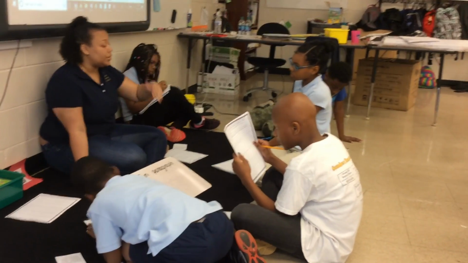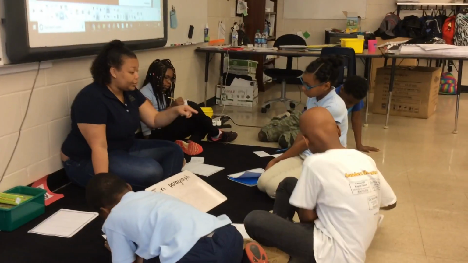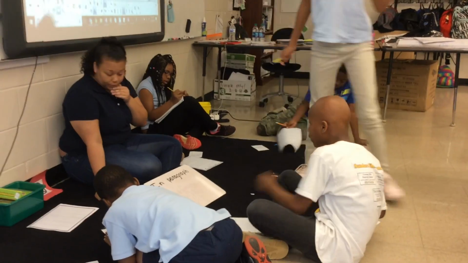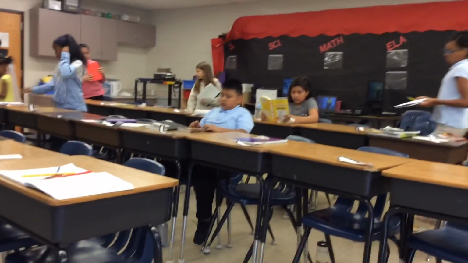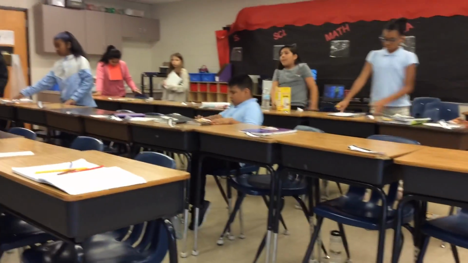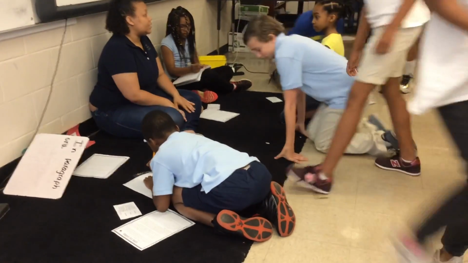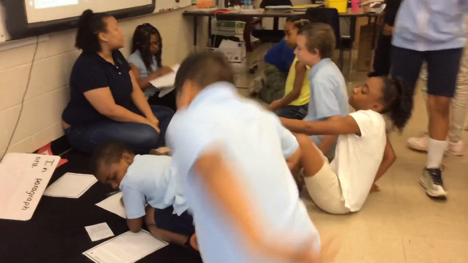And then you all can come to the carpet. You can put your stuff back there when you're done writing and then come back to the carpet. You don't need your notebooks, you're just gonna come to the carpet, okay, so that we can do our closing. You can put it back on your desk and then come right back to the carpet. Have a seat on your bottoms, crisscross applesauce.